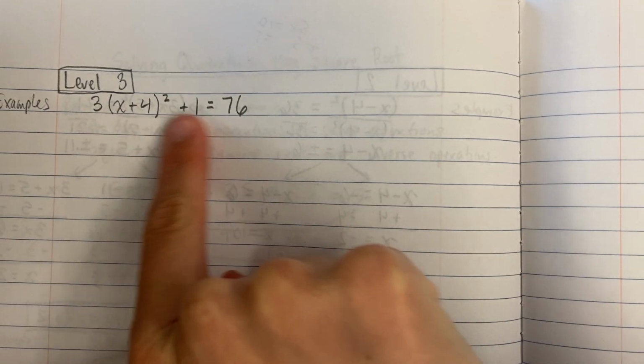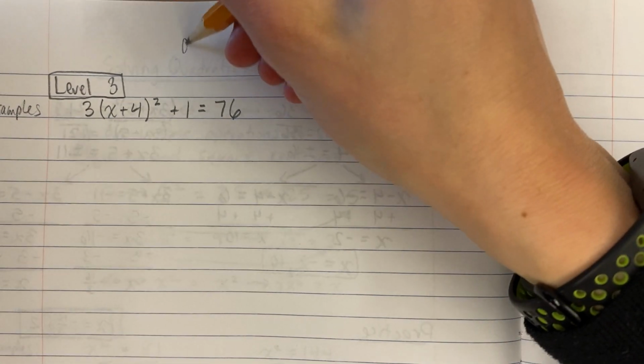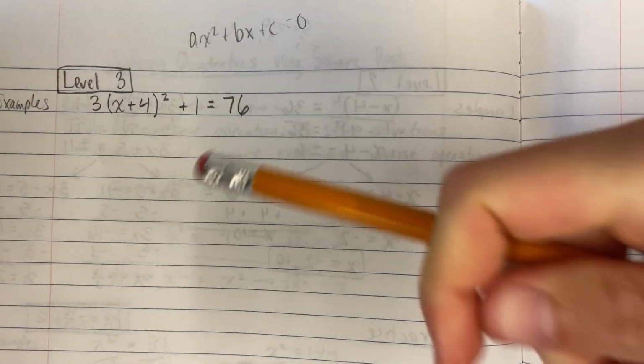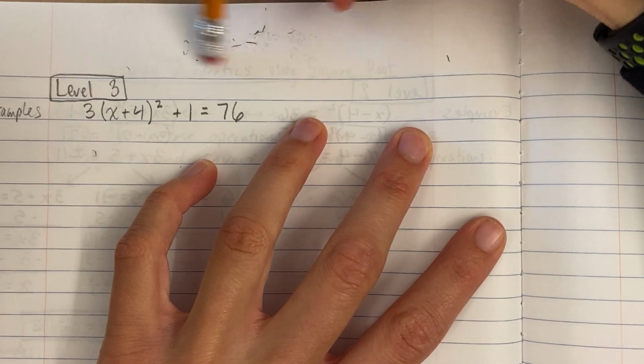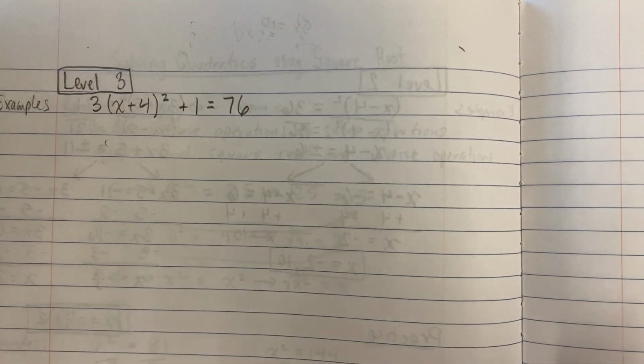First of all, this is called vertex form of an equation, right? We've been working in standard form. We've been working like this. We've seen quadratic equations like this, lots of that. This is called vertex form. We don't see it too much in Algebra 1, but we should be able to do what I'm about to show you with vertex form, along with a couple other things we're going to learn in a couple weeks.